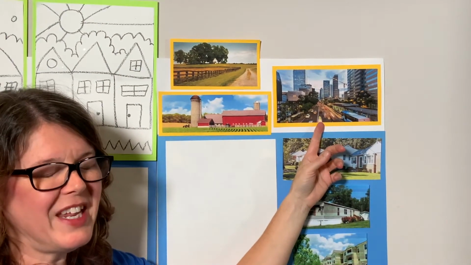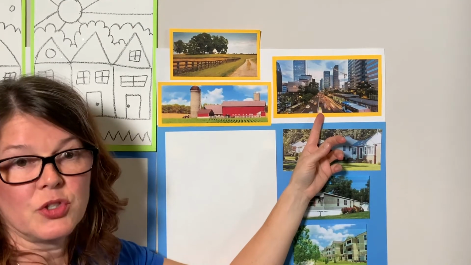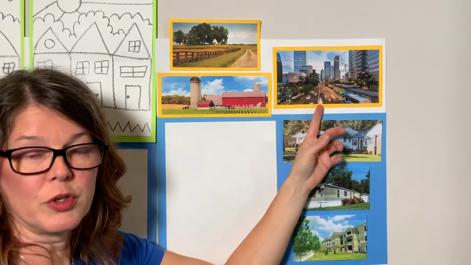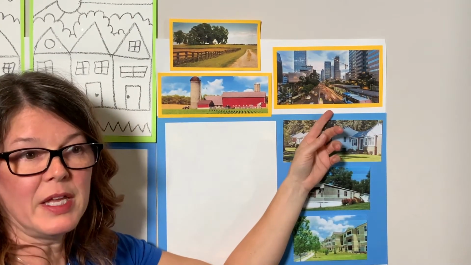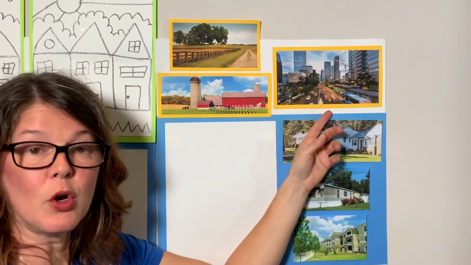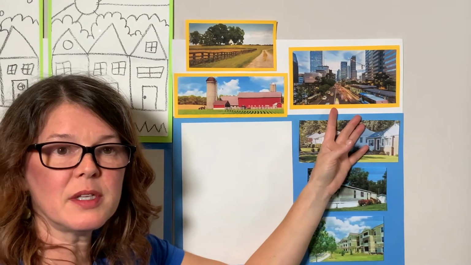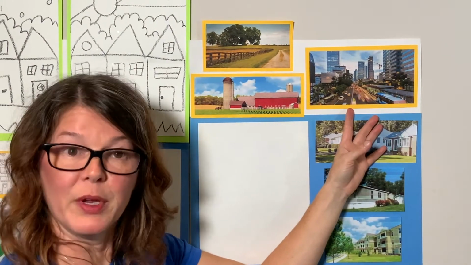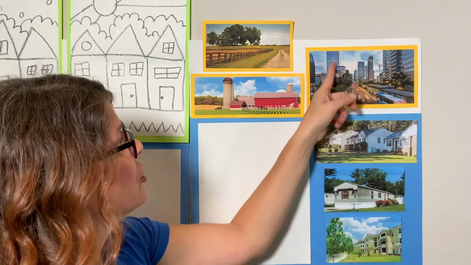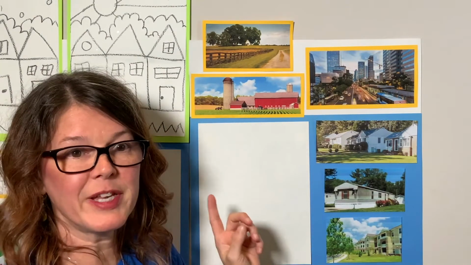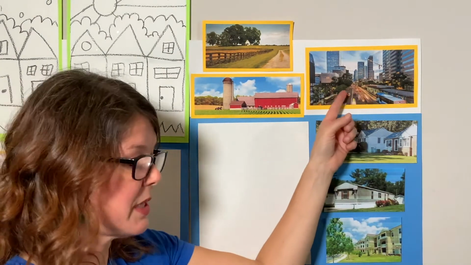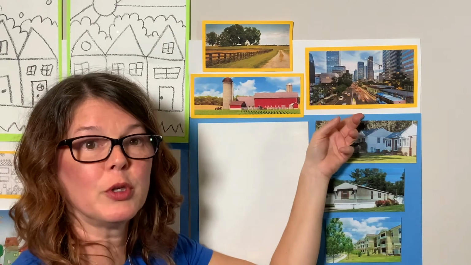I'm guessing you might hear lots of talking, lots of horns honking. You might hear lots of cars whizzing on by. You'll see people going in and out of buildings. They might be carrying their briefcase and going to work in a tall, tall building. In downtown Lafayette, we have some tall buildings, and that would be part of the urban community.